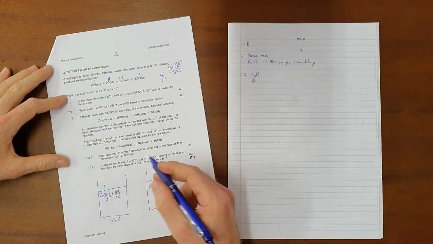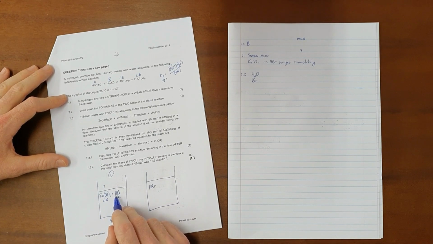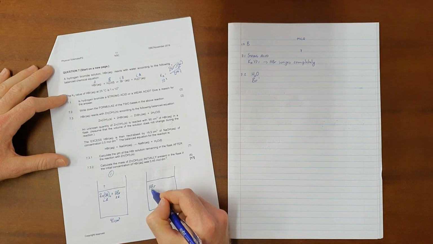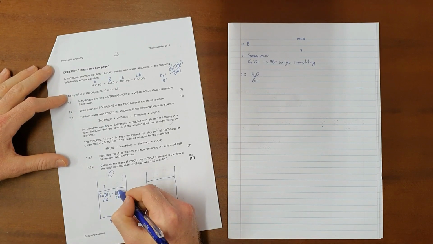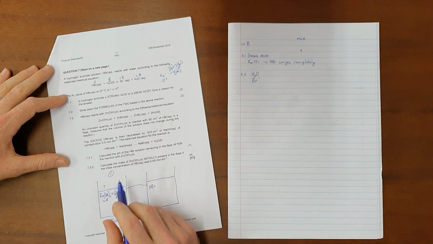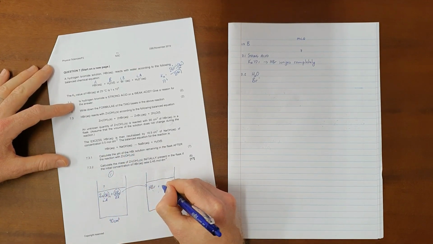We are then told in the second step, so this is step 1, the reaction between zinc hydroxide and hydrogen bromide. In the second step, we are told that the excess hydrogen bromide, the remaining hydrogen bromide from that first reaction, is now reacted with sodium hydroxide.